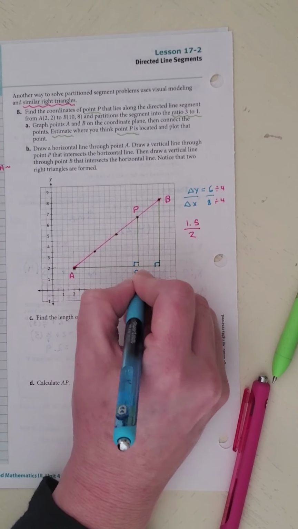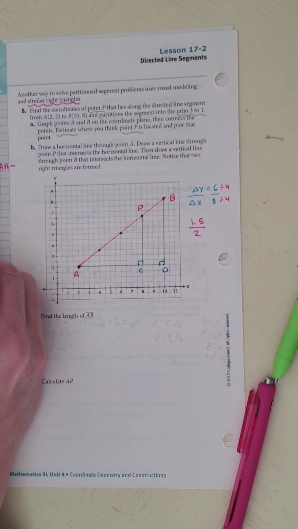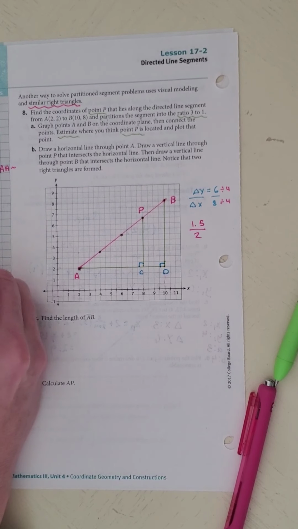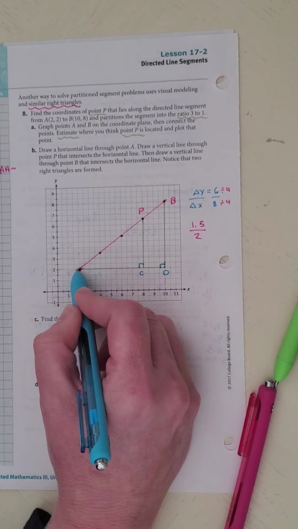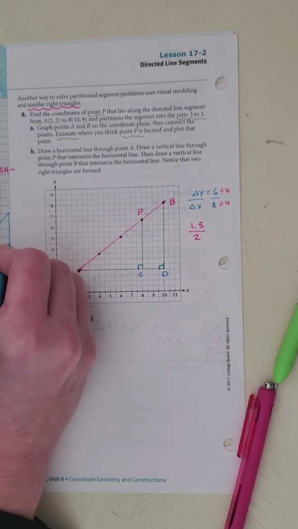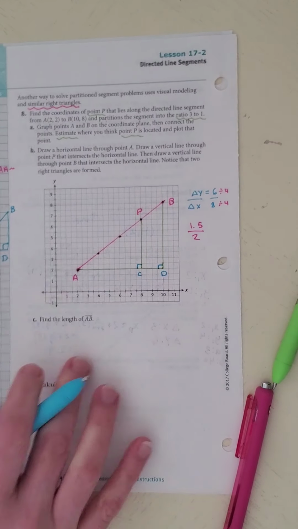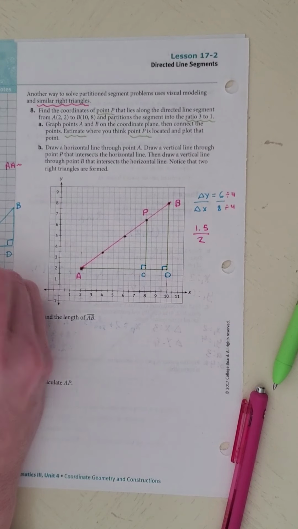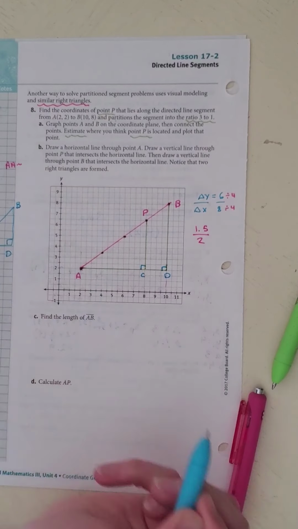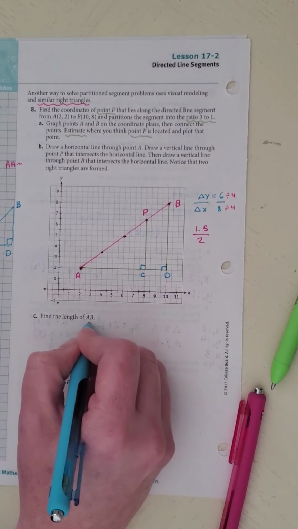I'm going to call this point C and this point D. And so I have triangle ACP, and I have triangle ADB. All right, so what I know is that the ratio of AP to AB will be equal to the ratio of AC to AD, and so on. All right, they want us to find the length of AB.